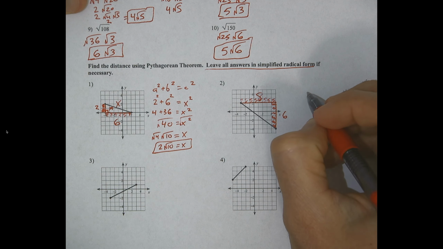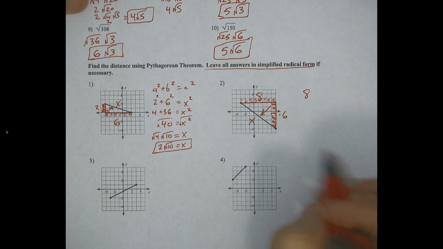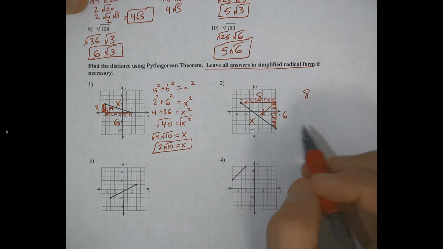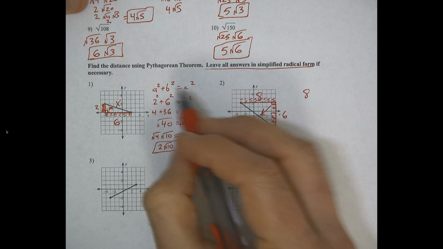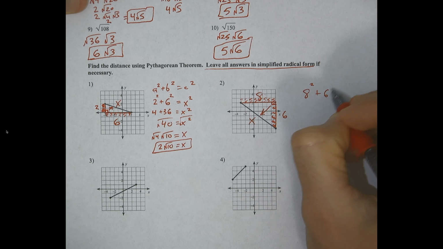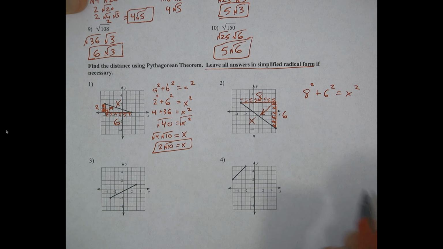So I'm going to plug directly in to Pythagorean Theorem. My missing side over here is my hypotenuse. It's diagonal from the 90 degrees. That's my x. So my legs, the two sides coming out from the 90, my A and my B, are the 8 and the 6. So 8 squared plus 6 squared equals x squared.